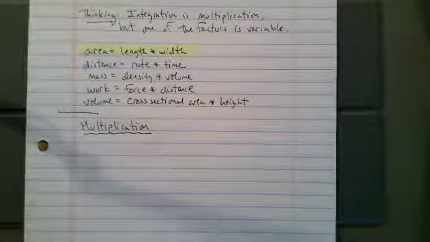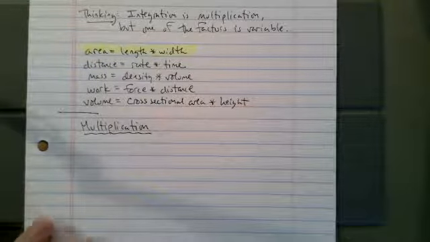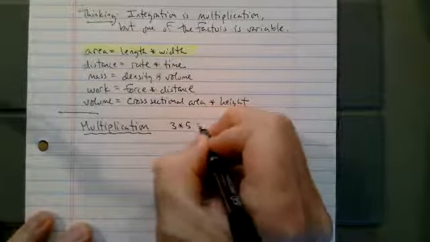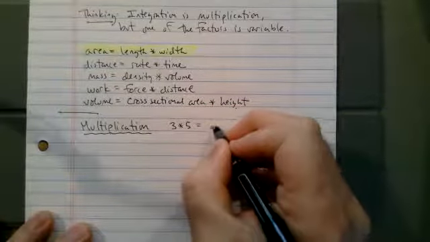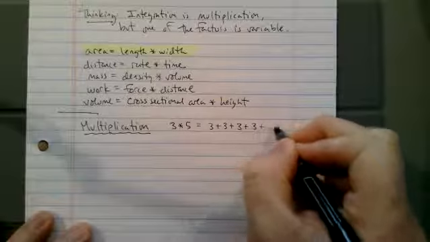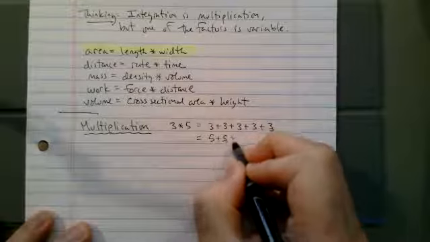Let's think about what multiplication is, and then think about what it'll mean for multiplication with one of the factors being variable. So, if I write the expression 3 times 5, we could think of this as a 3 plus a 3 plus a 3 plus a 3 plus a 3, or 5 plus a 5 plus a 5.